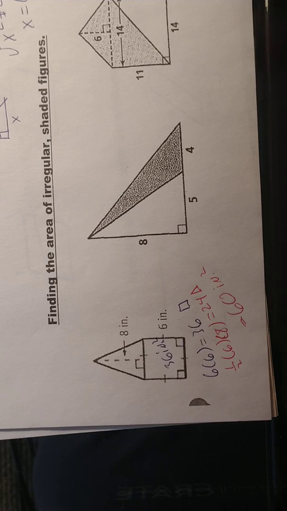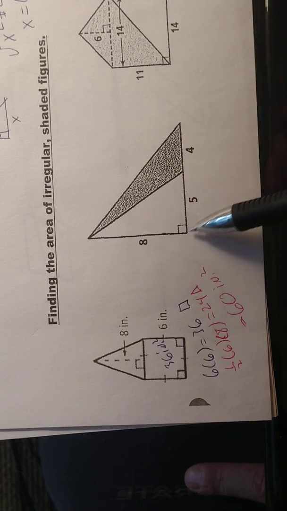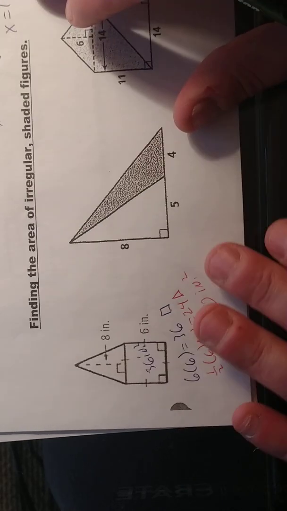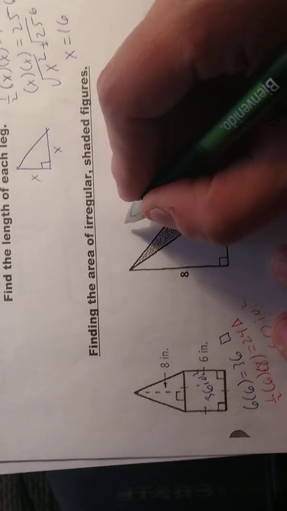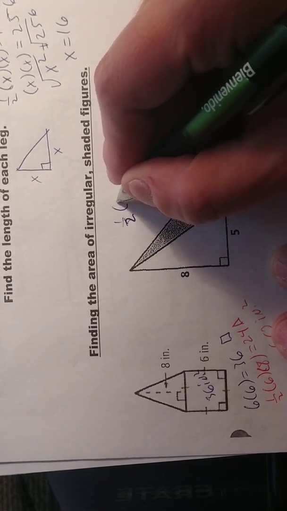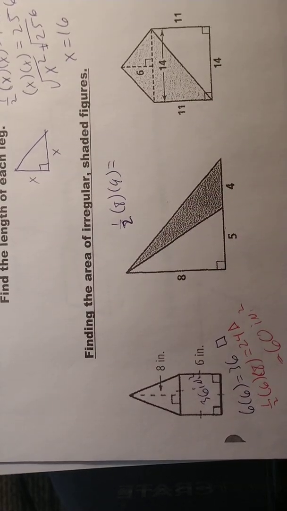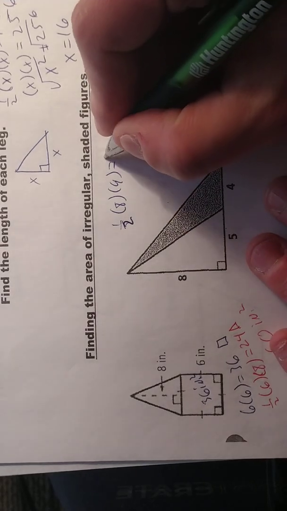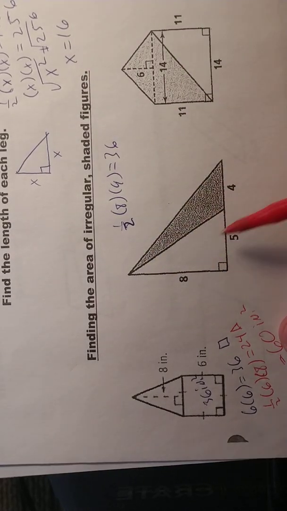For the next one, you're going to have to figure out the area of this whole triangle first, and then subtract that smaller triangle from it. So for the first one, I'm going to go 5 plus 4 is 9. So 1/2, 8 times 9. I know what it is, but I just want to double check. 36. So that was for the whole one. Now for the smaller one, I can use this as my base, and then that's going to be my height.